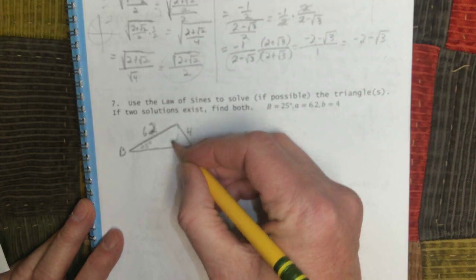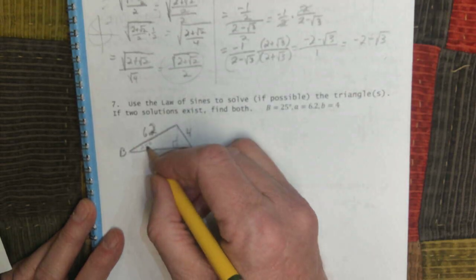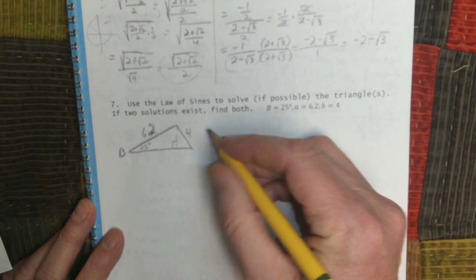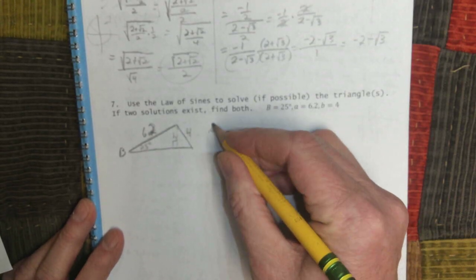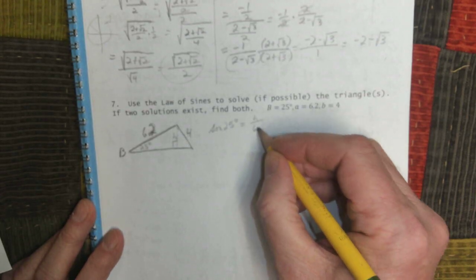If you'll look, of this triangle, I've got the hypotenuse, 6.2, and the angle, 25. H is the opposite. So if I take the sine of 25 degrees, that's equal to H over 6.2.